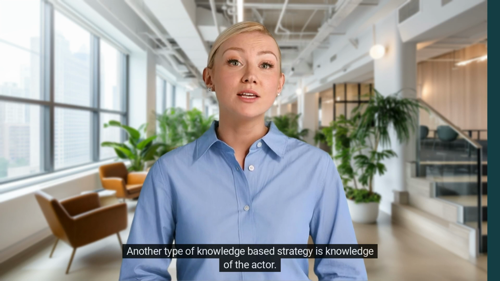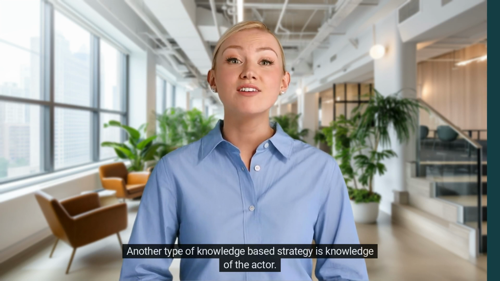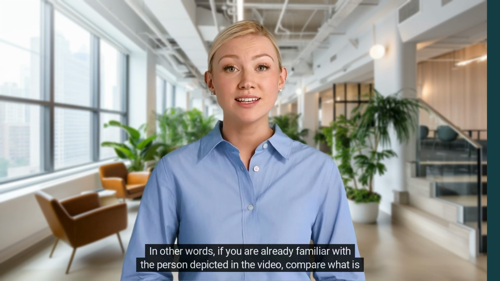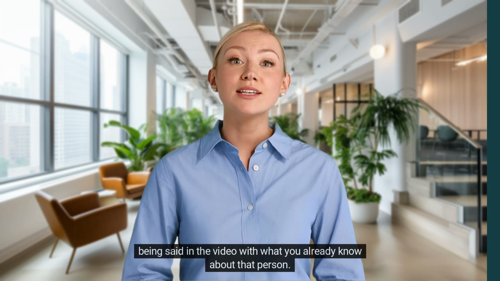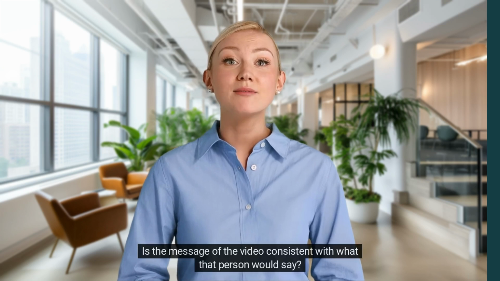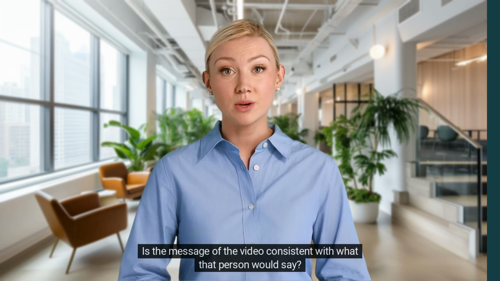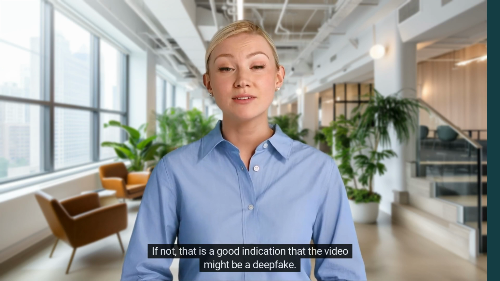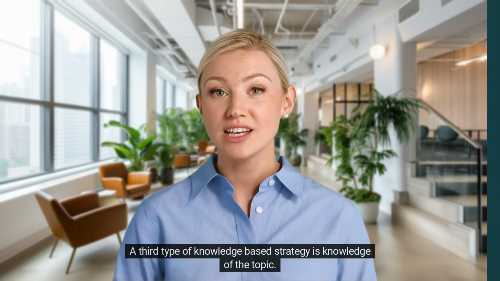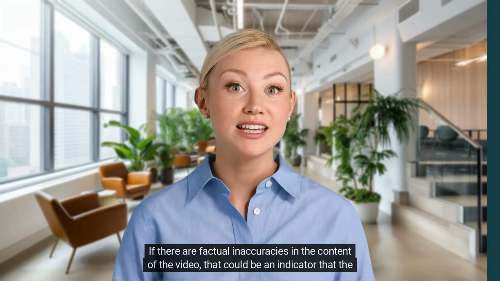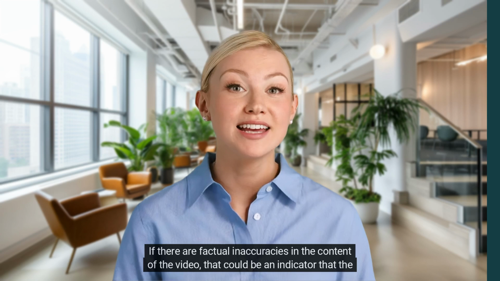Another type of knowledge-based strategy is knowledge of the actor. In other words, if you are already familiar with the person depicted in the video, compare what is being said in the video with what you already know about that person. Is the message of the video consistent with what that person would say? If not, that is a good indication that the video might be a deepfake. A third type of knowledge-based strategy is knowledge of the topic. If there are factual inaccuracies in the content of the video, that could be an indicator that the video might not be real.